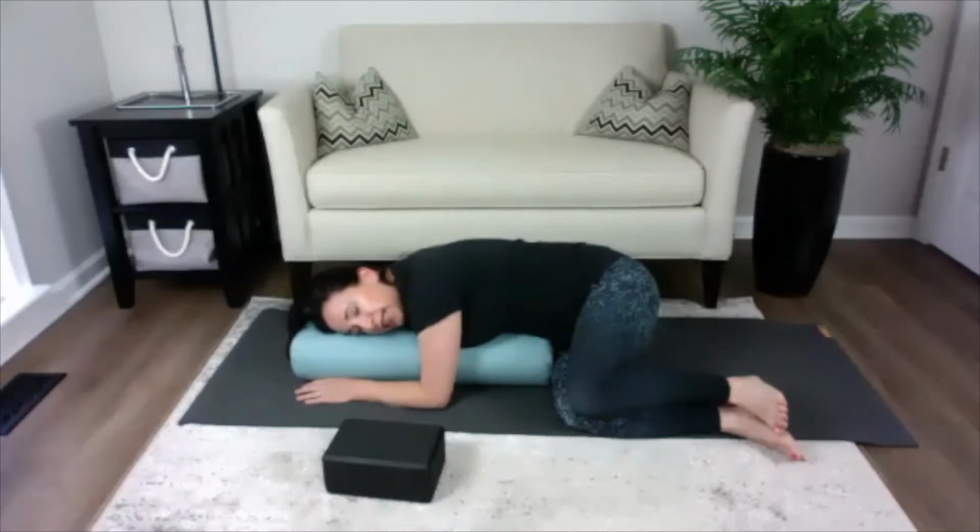And then take a nice deep inhale in. And slow exhale out. Deep inhale in. And slow exhale out. Deep inhale in.